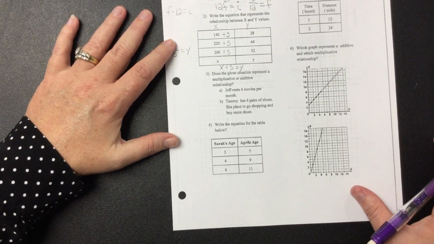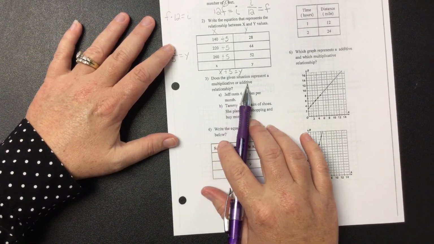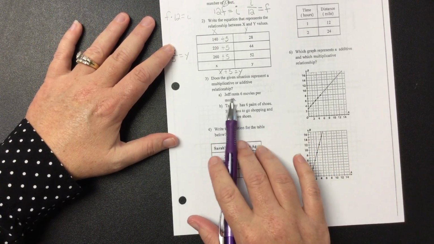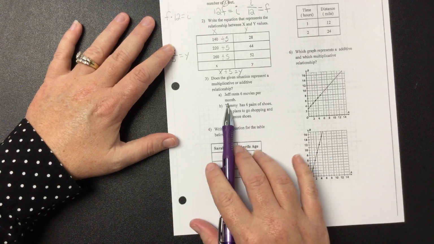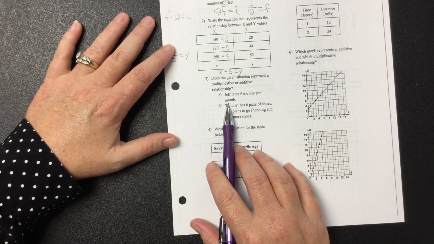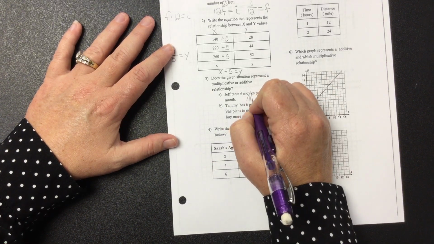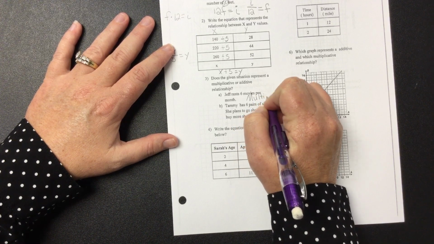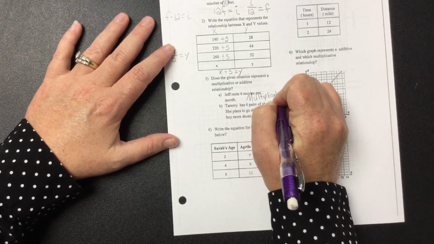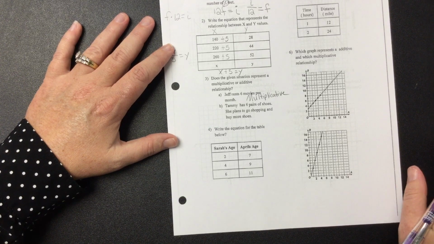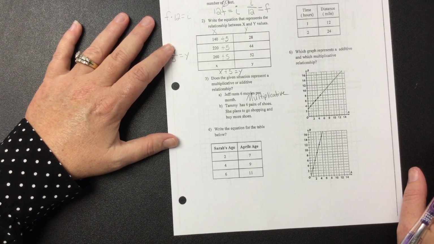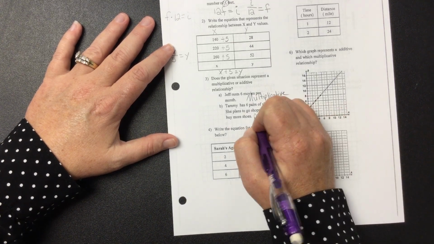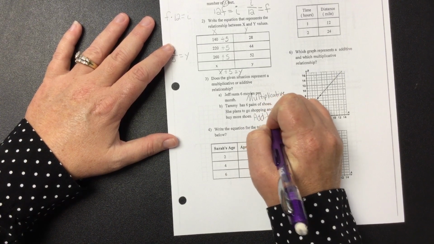All right, does the given situation represent a multiplicative or additive relationship? Jeff rents 6 movies per month. Is it going to be a multiplicative or an additive? Hunter. Multiplicative. Very good. All right. Tammy has 6 pairs of shoes. She plans to go shopping and buy more shoes. Clayton. Additive, because I'm adding to what I already have.